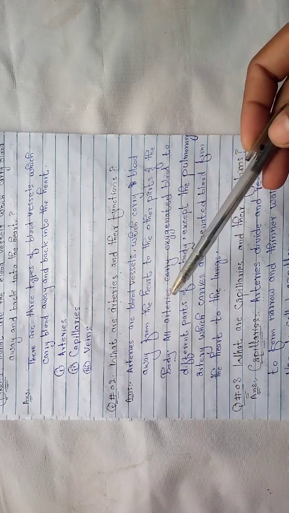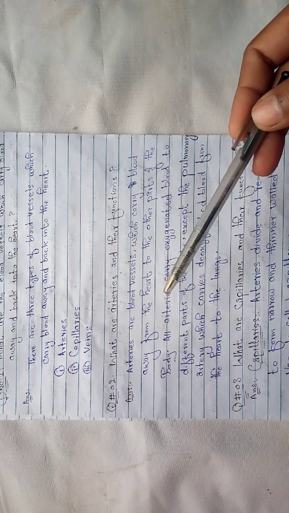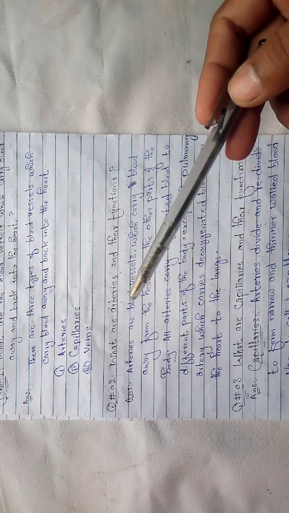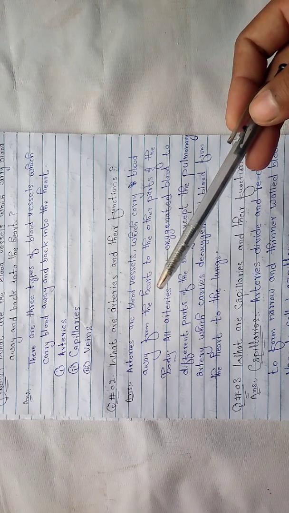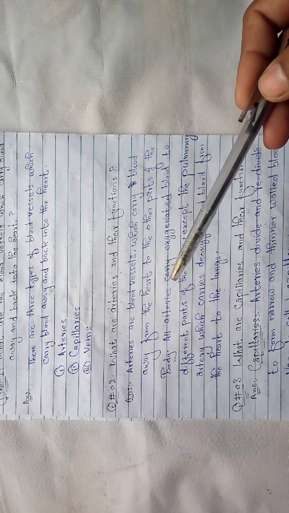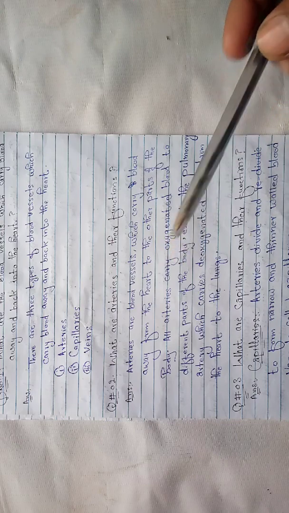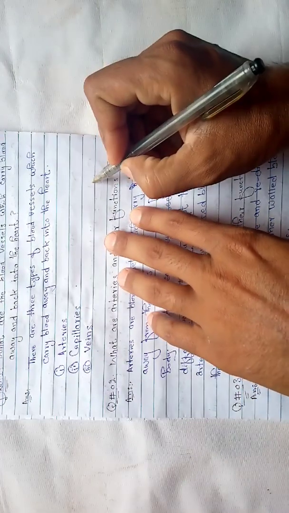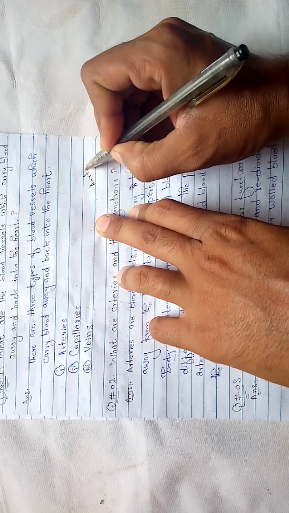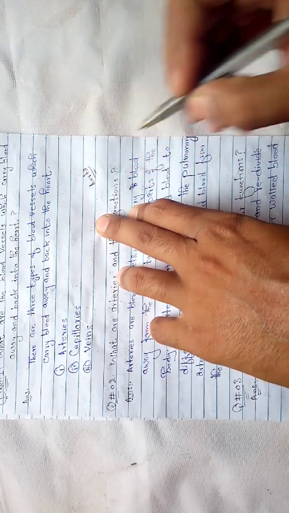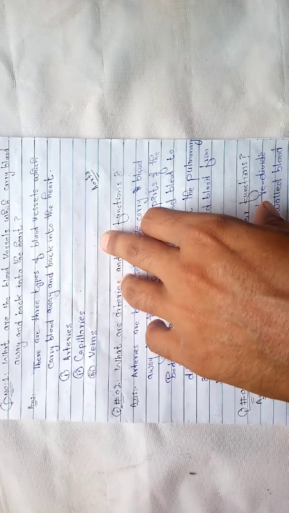Or there is another MCQ about artery. It may be possible that in your exercise or somewhere else someone can ask you which one is the largest artery in the human body. So aorta is the largest artery. Aorta. Aorta is the largest artery in human body.